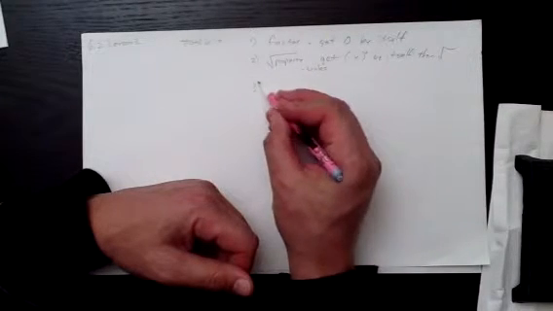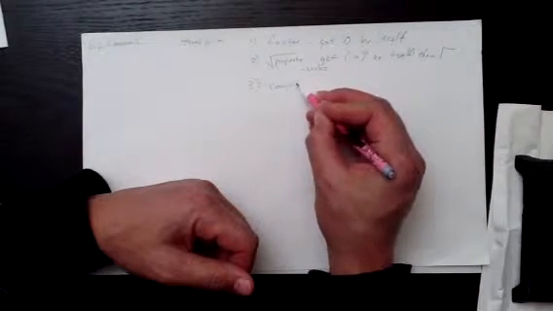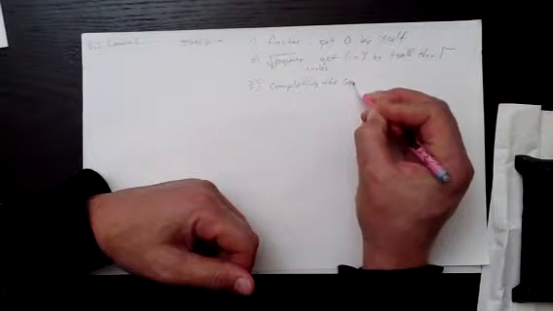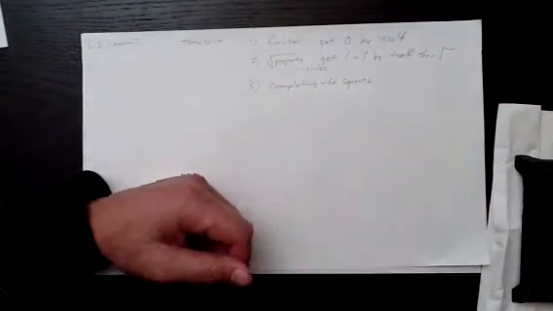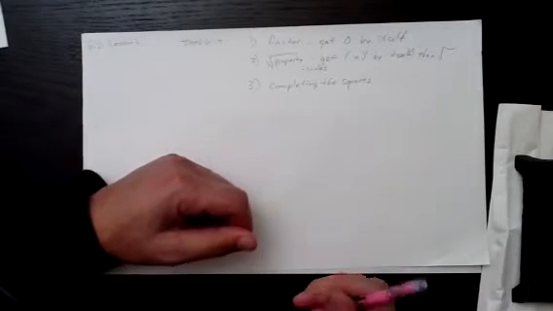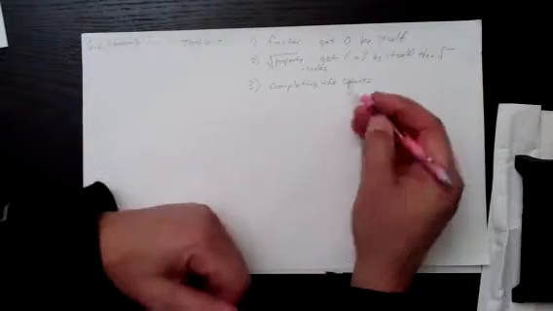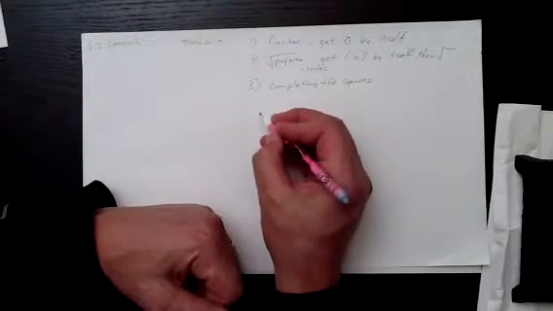And 3, we've got something called completing the square. Completing the square, or completing the squares, is just a way of setting up the equation so that you can use the square root property. So I'm going to show you by an example what I mean by this.